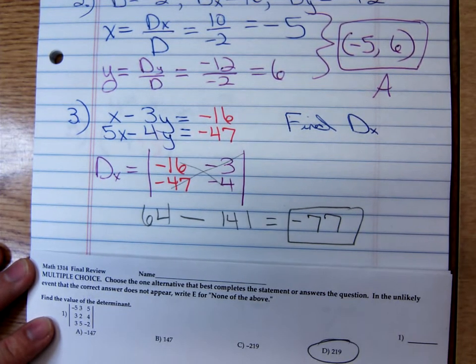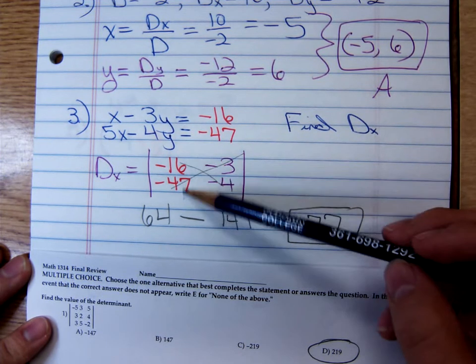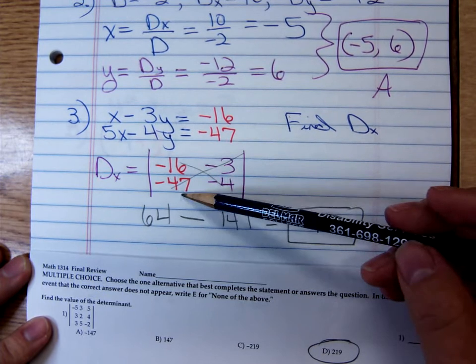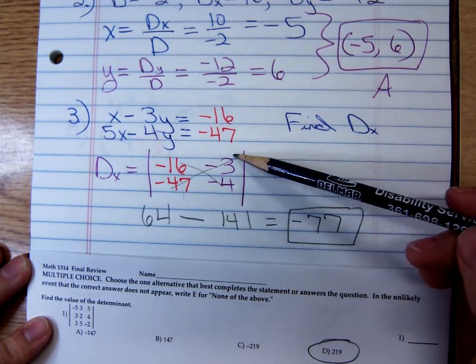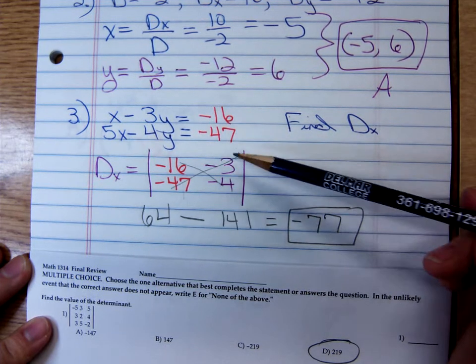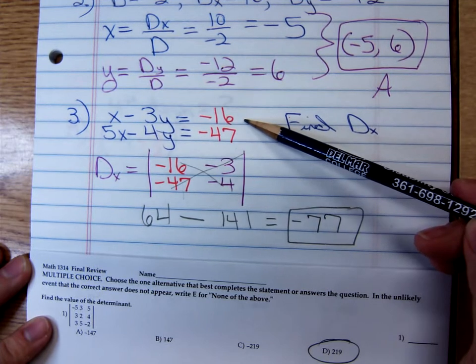Now suppose they'd asked for d sub y. They didn't. They just said d sub x, but it's assumed if you can find d sub x, you would know how to find d sub y. So if it had said d sub y, what would be in the first column? 1, 5 would be in the first column. In the second column, we'd have, okay, whatever the subscript is, that's the column that you replace with the column of constants. Any questions there?